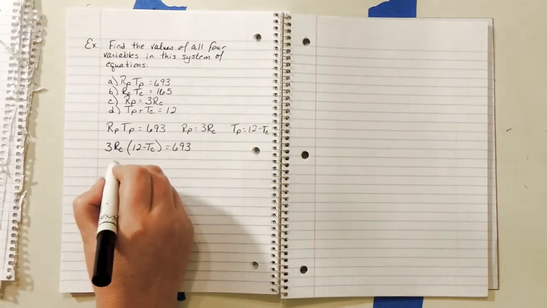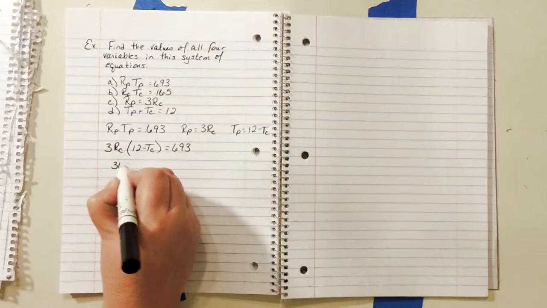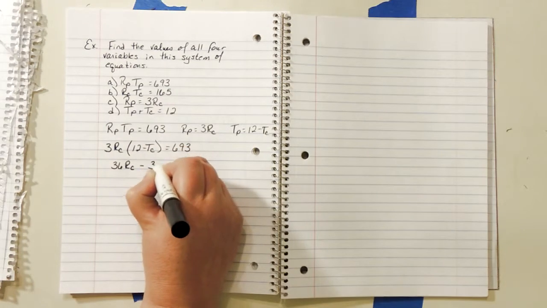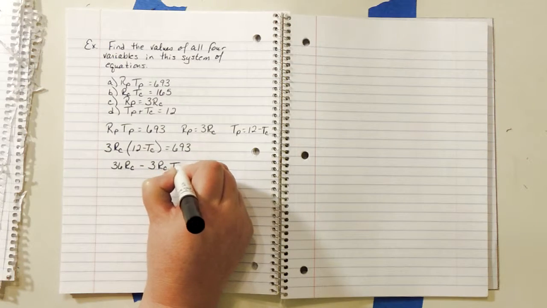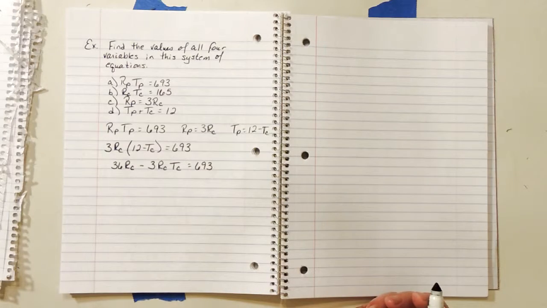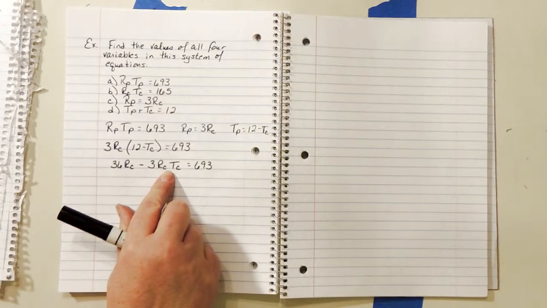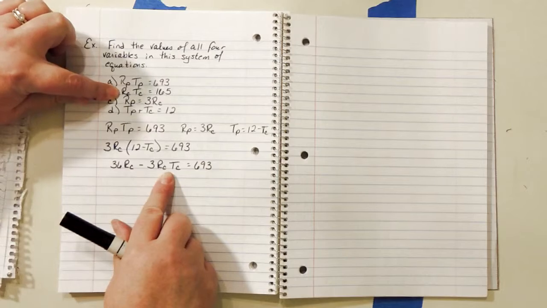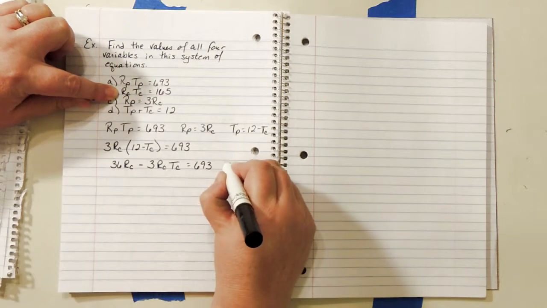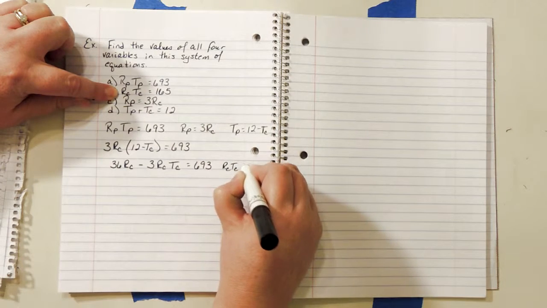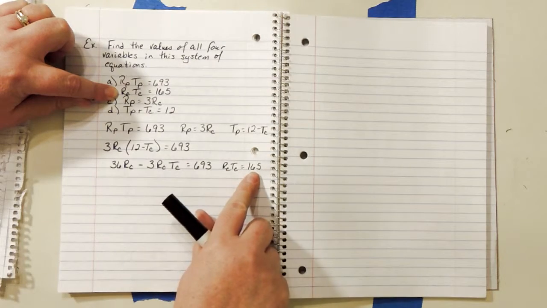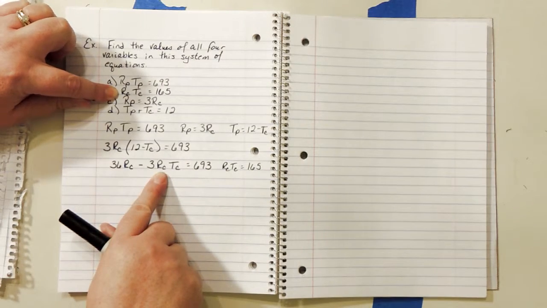Multiply this through and we get 36 RC minus 3 RCTC equals 693. Okay, now we can look at this and say, look, RCTC equals 165. So we can put the 165 in this spot.